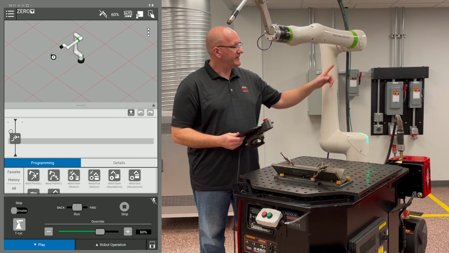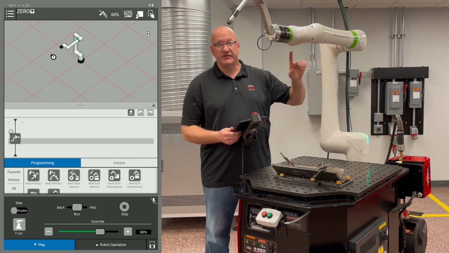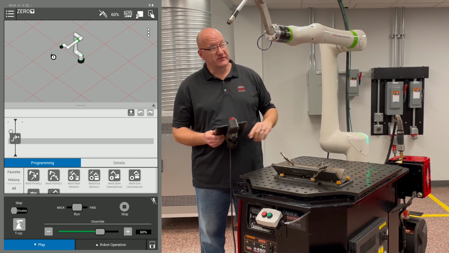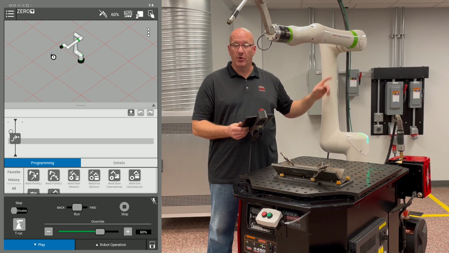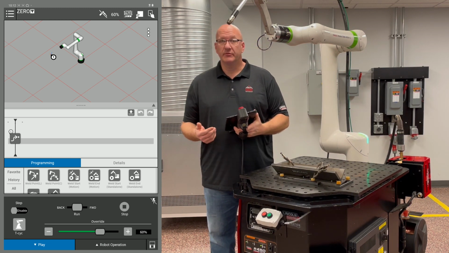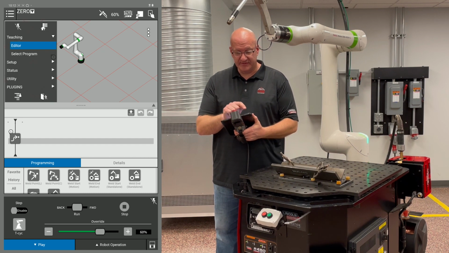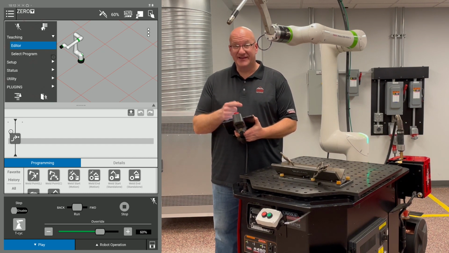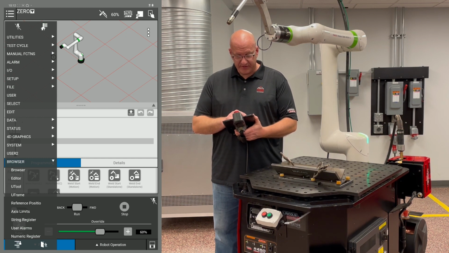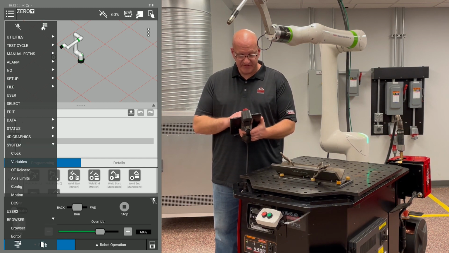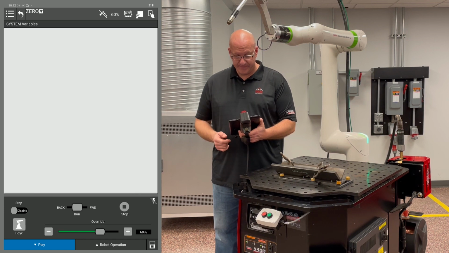So each joint has a set of arrows that are lined up. You want to check those first to make sure they're all lined up. That means that each joint is at its 0 point. So the next thing we want to do is go to our menu again in the top left corner. We're going to expand the menu, so the icon on the bottom left corner. And we're going to go to System. Under System, we're going to click on Variables.